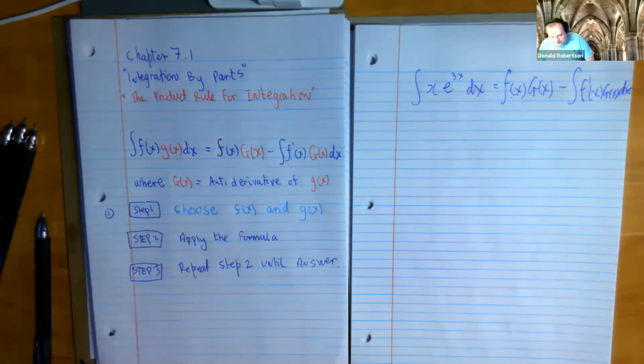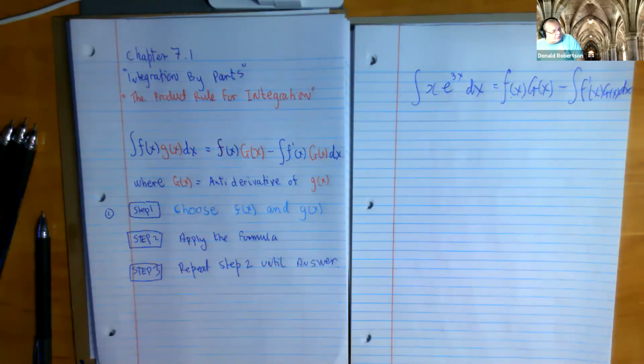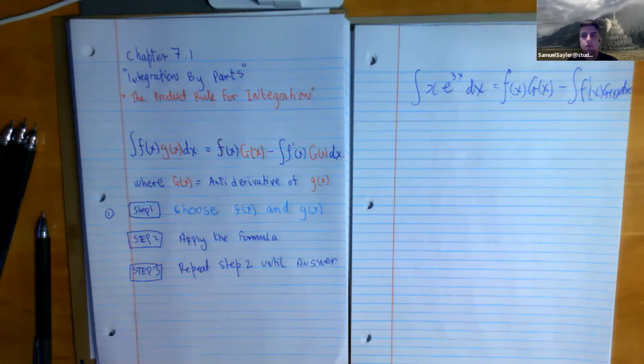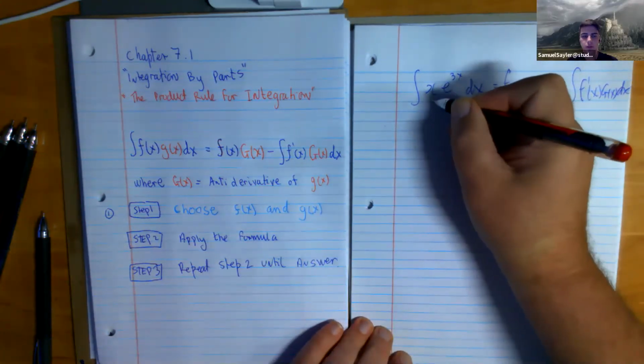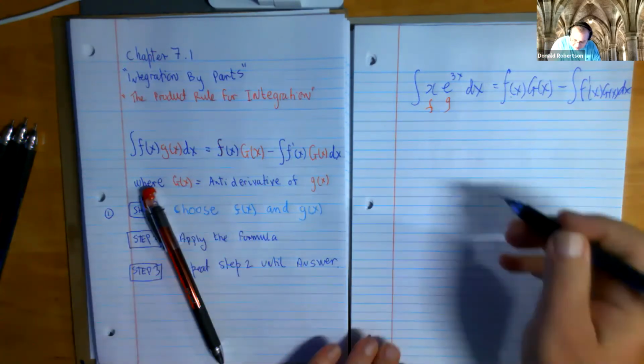Okay, step one. Which one of these two is going to be my f of x? Is it going to be the x or the e to the 3x? Which one's it going to be? e to the 3x as g and x as f. Great. If you look back at my list, didn't I say, look, if it's x cubed e to the something, x squared e to the something, don't you pick x squared as your f? Now, see what that becomes.